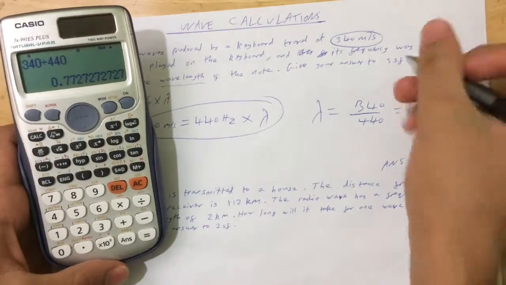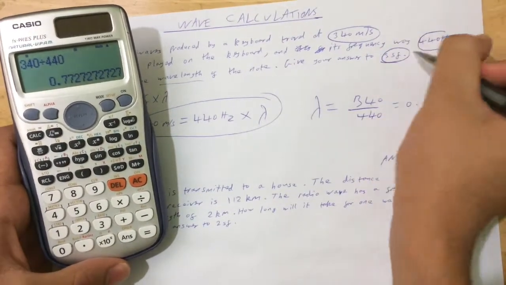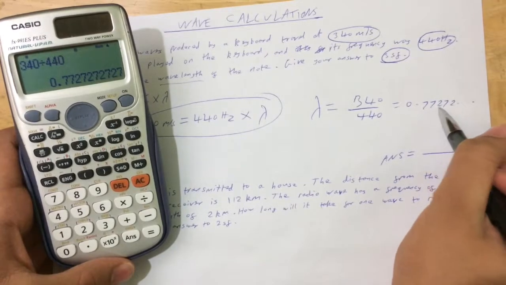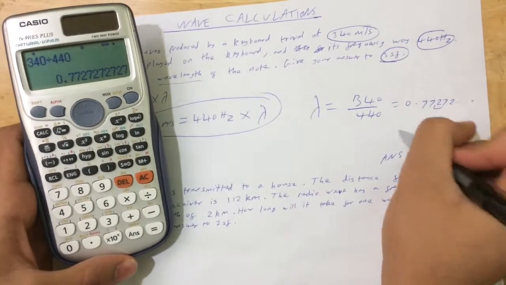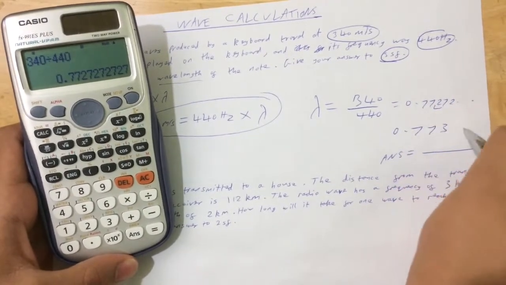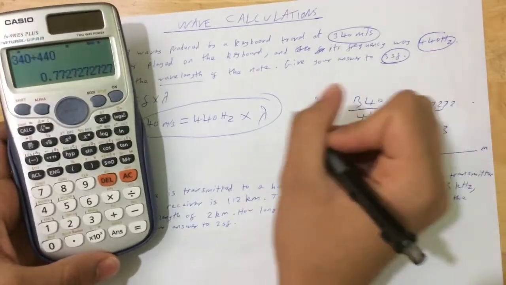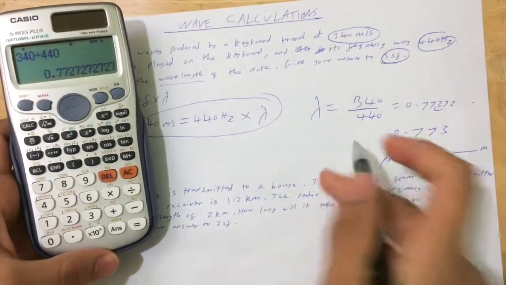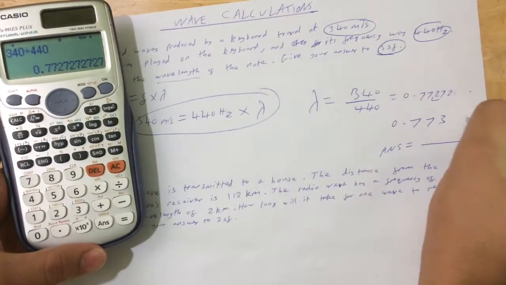For your third mark, you have to round it to 3 significant figures. 1, 2, 3. Here we go. 0.773. What is the unit? It wants it in meters. Well, you use meters per second and Hertz, so it's going to be in meters anyway.